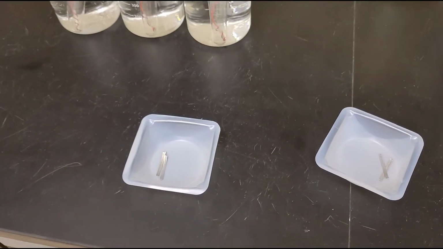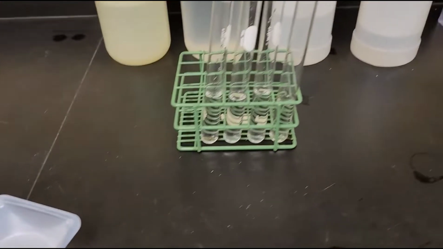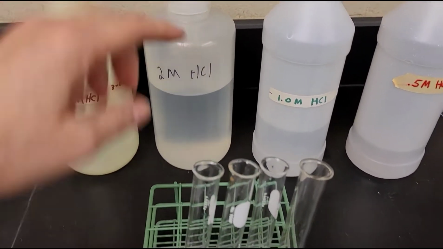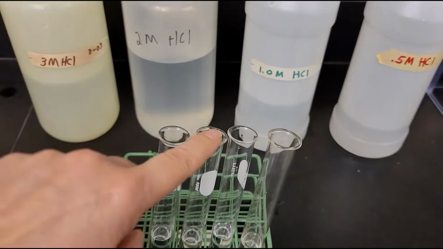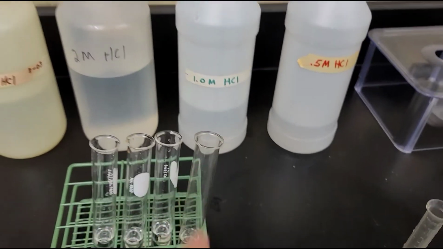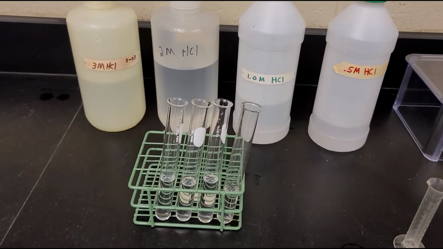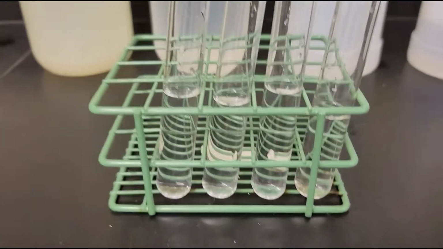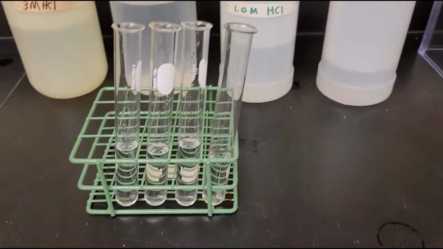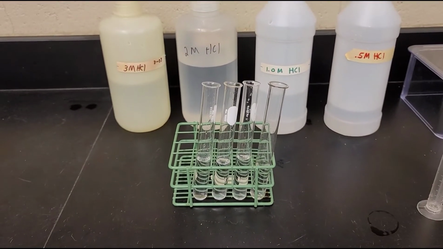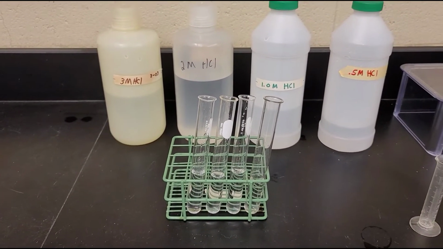Alright, so I've got my magnesium strips and I've got my test tubes all ready to go. My test tubes are in order of the concentration that you see in the back. So this test tube has 3 molar HCl, this test tube has 2 molar HCl, 1 molar, and then 0.5 molar. So hydrochloric acid is HCl, and 3 molar is the highest concentration, 0.5 molar is the lowest concentration. I have 10 mils in each test tube, and I'm going to wrap the copper around each of the magnesium strips, and we're going to put them into the different concentrations and see how long it takes for the magnesium to react.